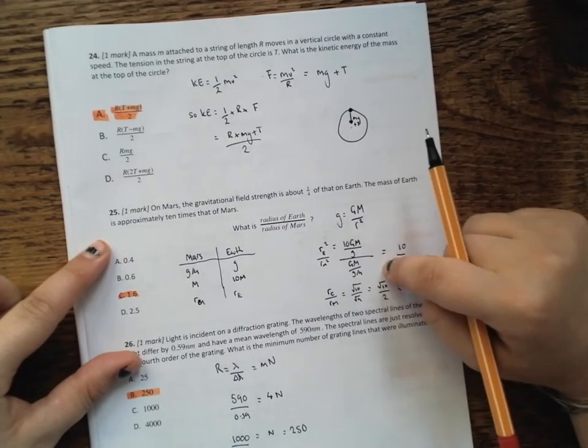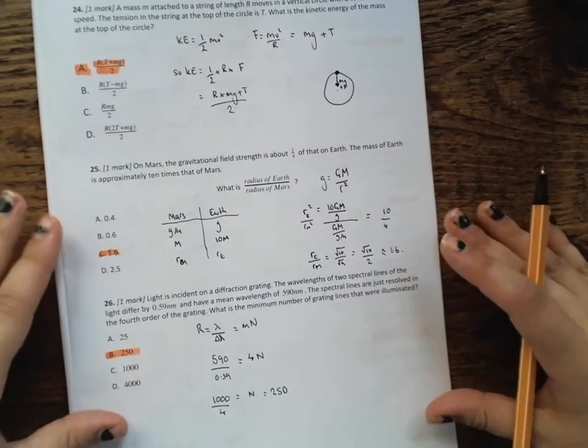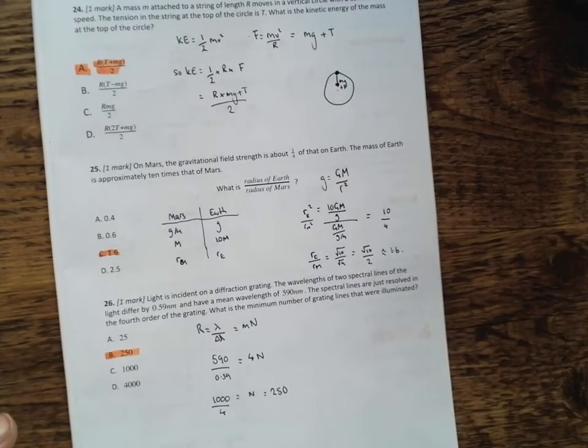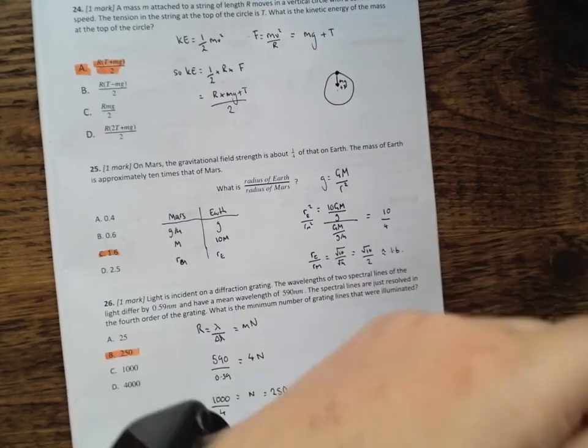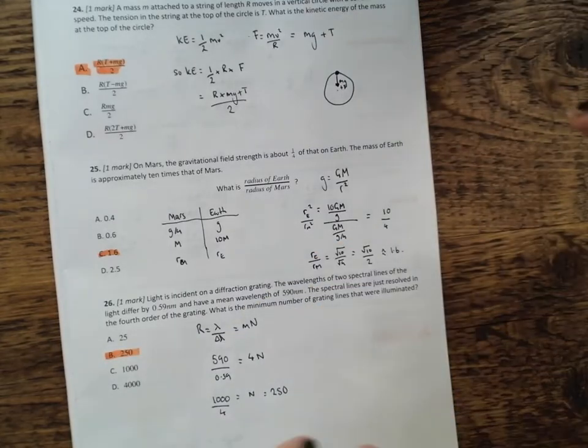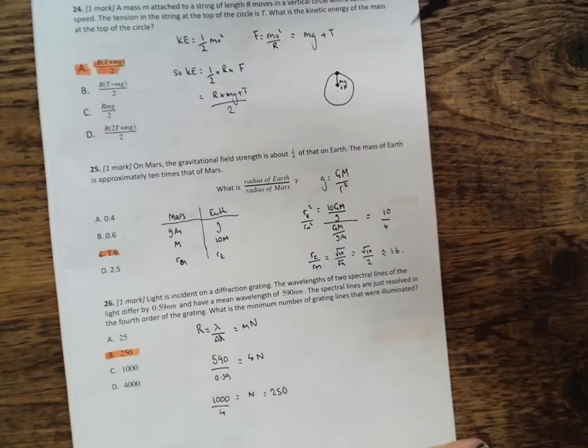The next one then was another good old little ratio problem. They do like ratio problems on the IB, and it's something that we don't find as easy. It's something that I would suggest getting a bit more practice with. So in this case, we were being asked about the radius of the Earth.